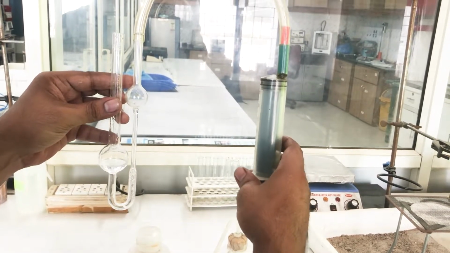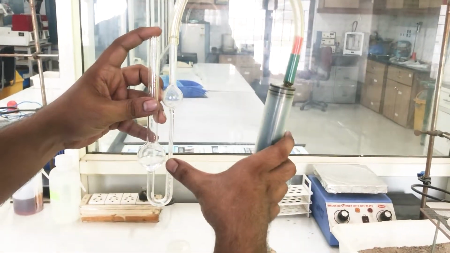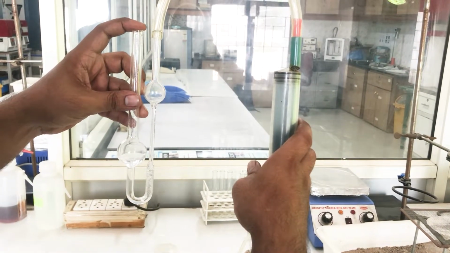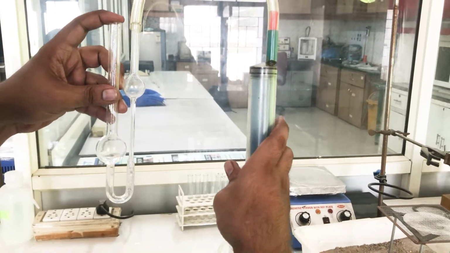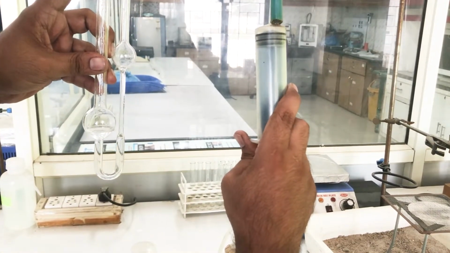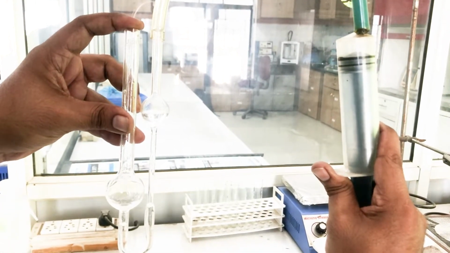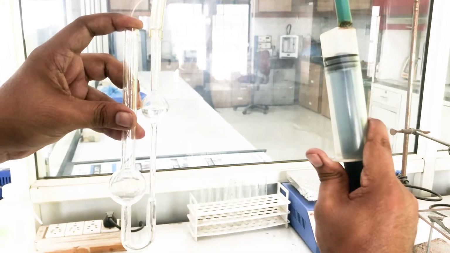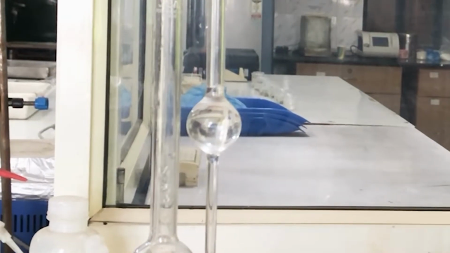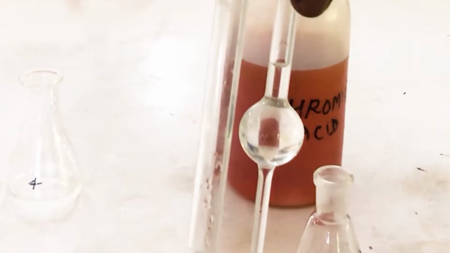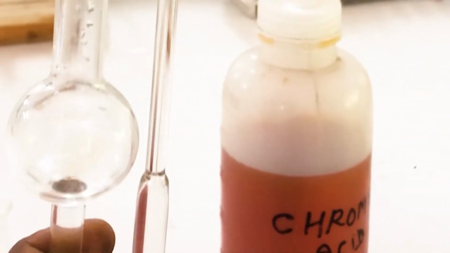Now, with the help of a sucker, we'll bring this distilled water to the right side of the viscometer while keeping a finger above this part to create vacuum, like this. Let the solvent reach slightly above the round mark in the viscometer, slightly above. After that, remove the sucker and record the time.